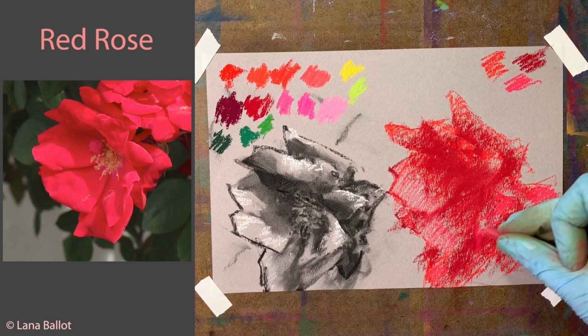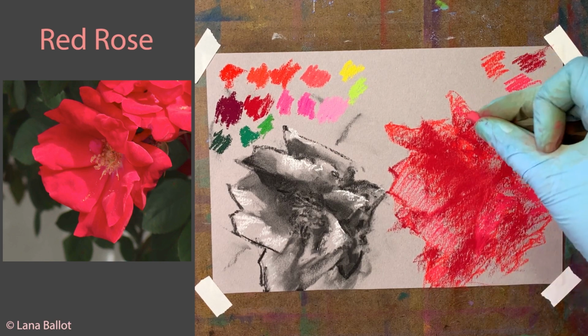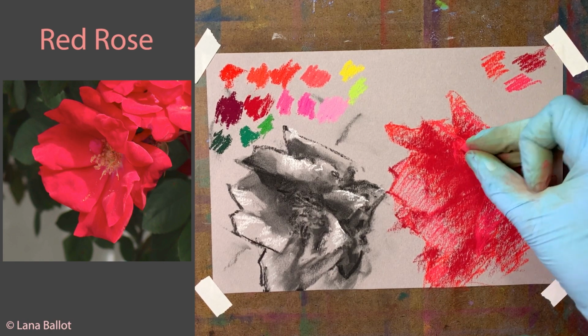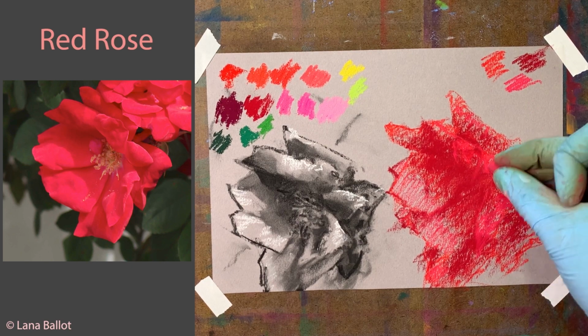So I'm creating the contrast of the shadows and the sunlit area of the petals, not just with a value change, but also with a little bit of a color temperature change.